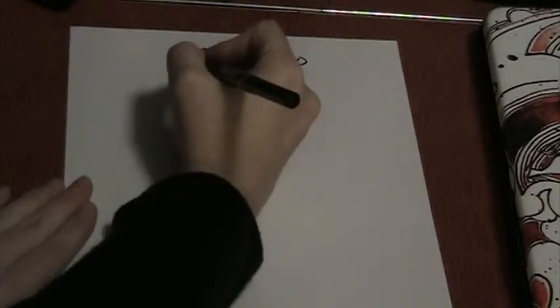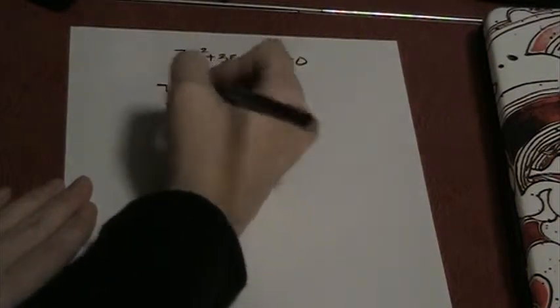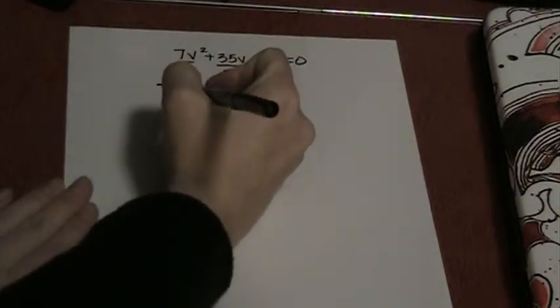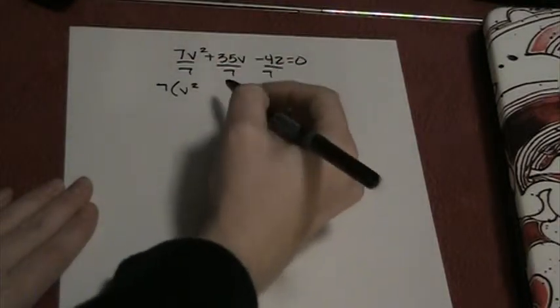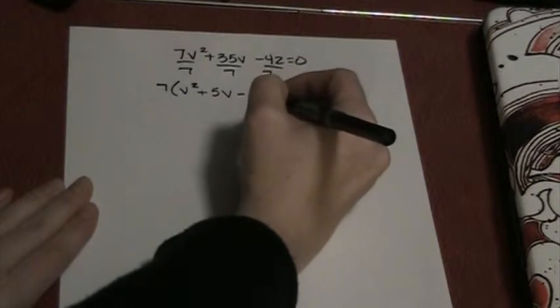That's the biggest number that will divide into each of those. So I want to factor that out first before doing the X puzzle. So if I divide each of these by 7, I can factor a 7 out, and that would leave me with v squared. 35 divided by 7 would be 5, and then 42 divided by 7 would be 6.